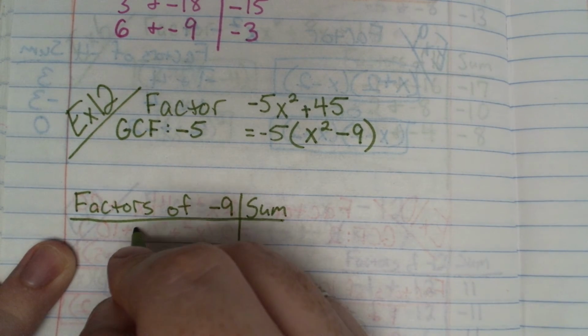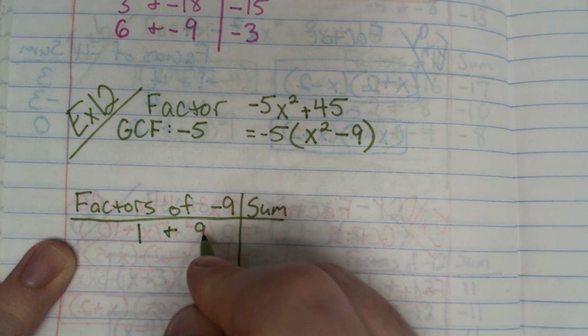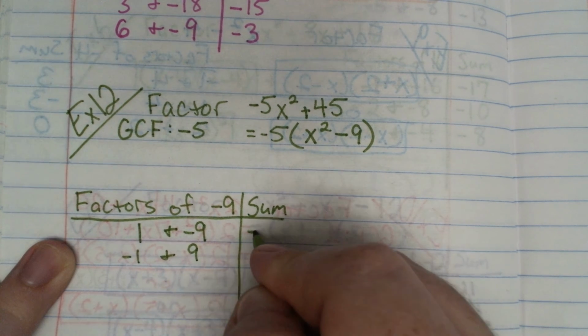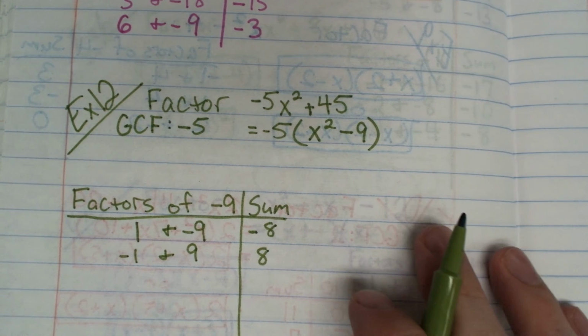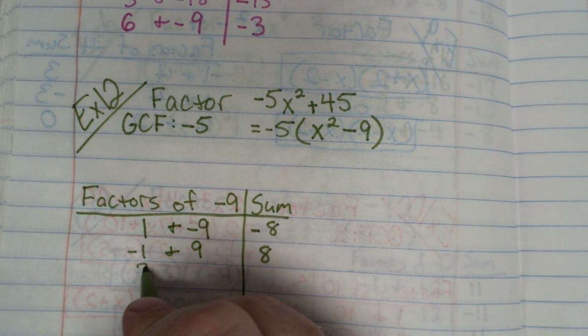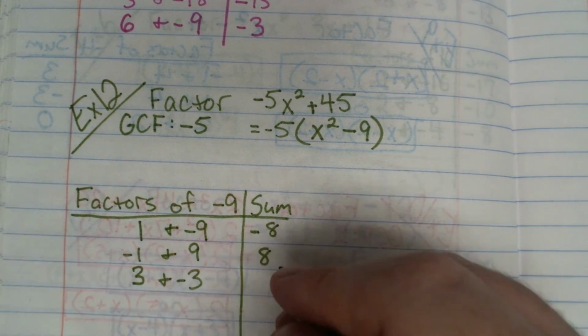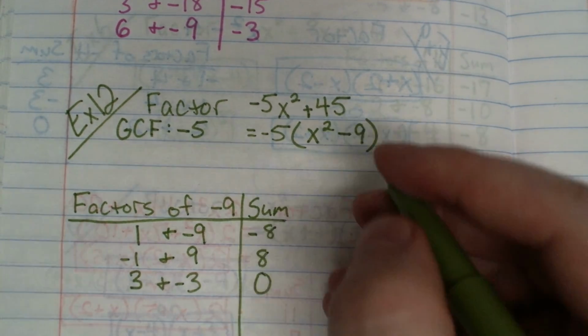So of course we could do 1 and 9, or negative 1 and 9, but those have sums of negative 8 and 8. That doesn't work. Remember, if we're trying to get a sum of 0, the number has to be the same. 3 and 3, it doesn't matter which one's positive and which one's negative. They have a sum of 0 and a product of negative 9.